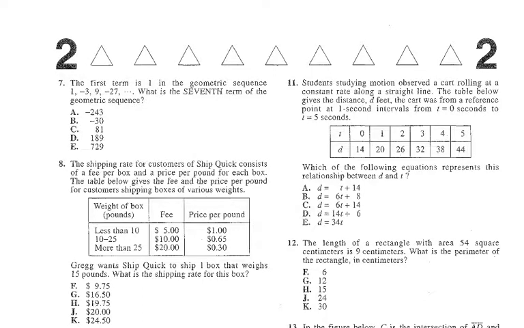For number 7, we know this is a geometric sequence, and we need to figure out the 7th term. For a geometric sequence, we know the formula is a subscript n equals the first term times the ratio to the n minus 1 power.